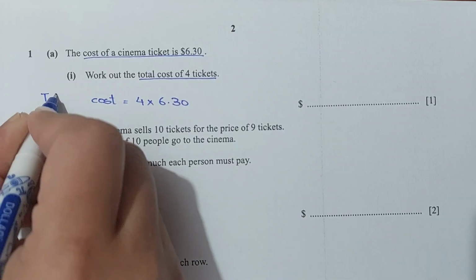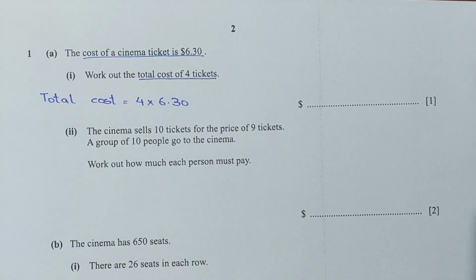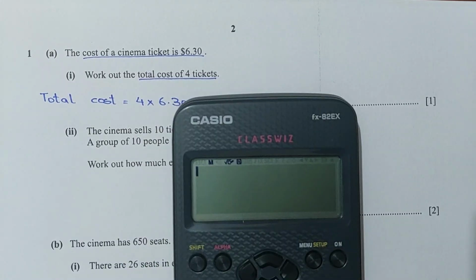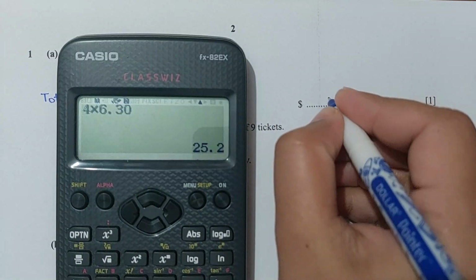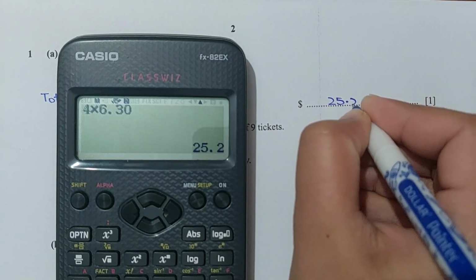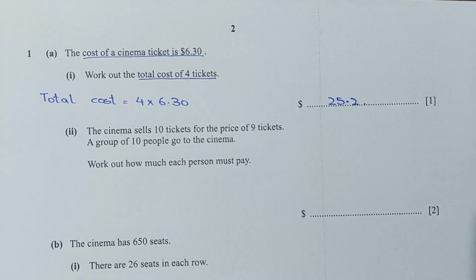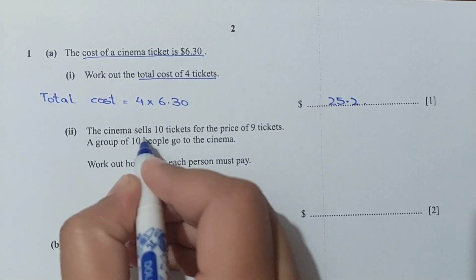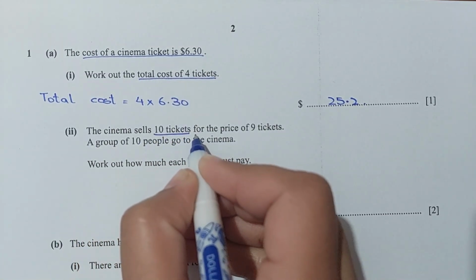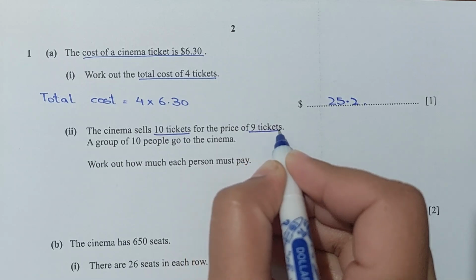This is the total cost. 4 times 6.30 is $25.2.